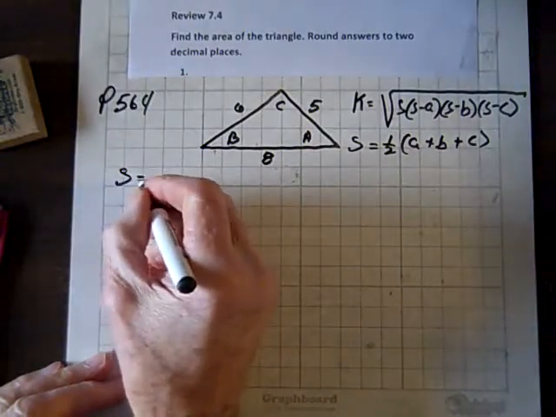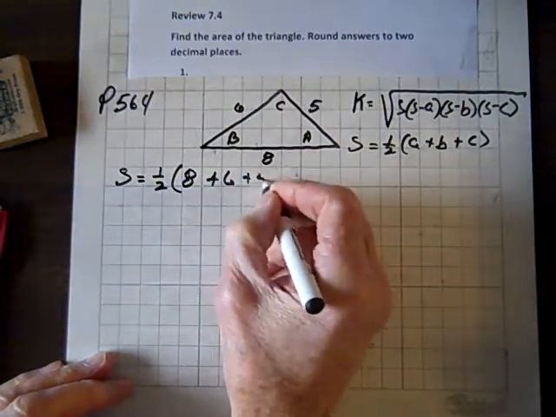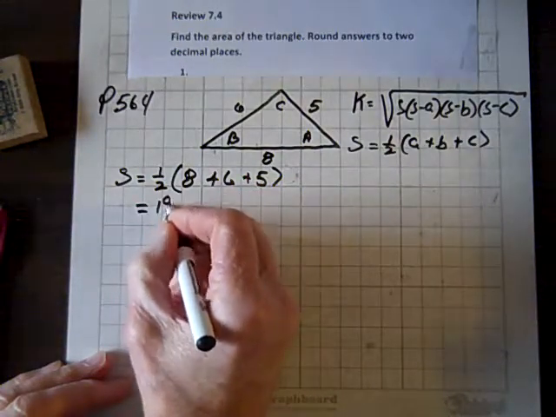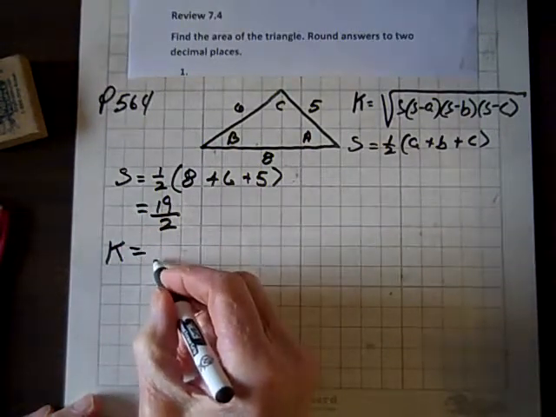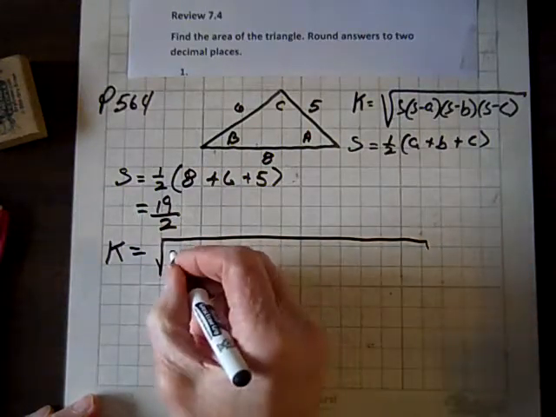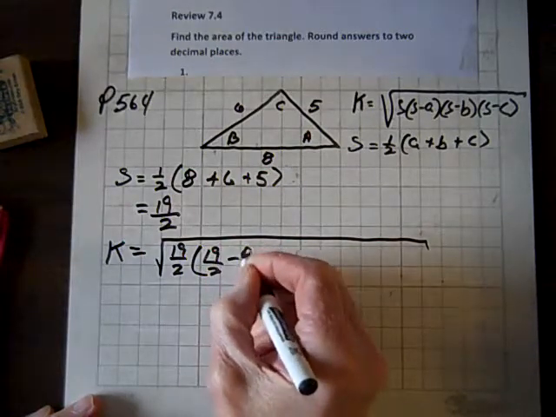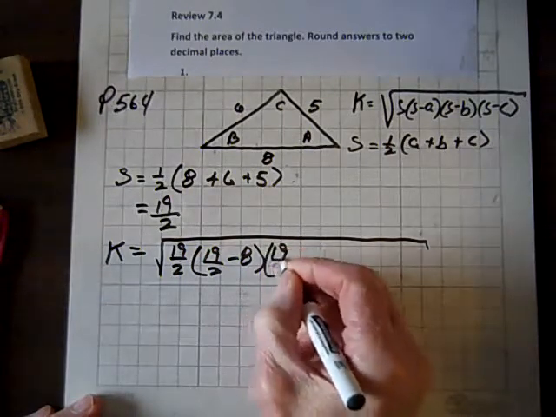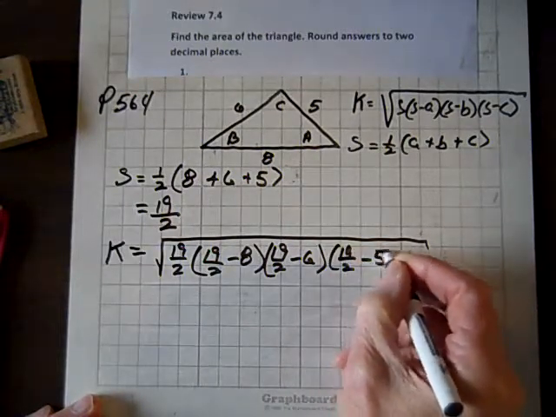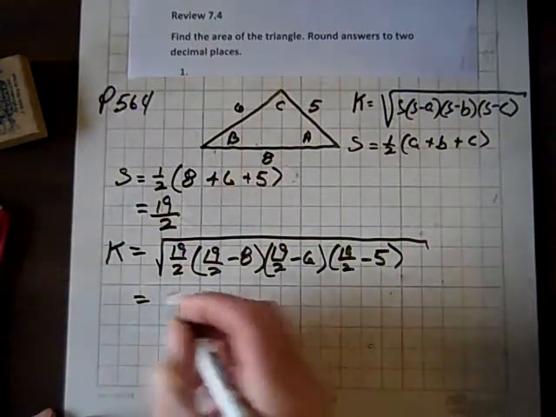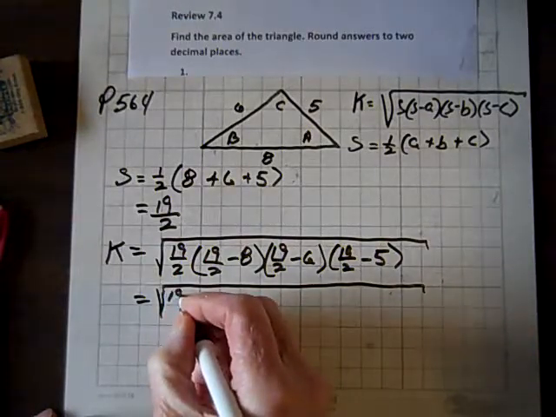So S equals 1/2 times 8 plus 6 plus 5, which equals 19 over 2. Okay, so K equals, applying that formula, the square root of 19 over 2 times 19 over 2 minus 8 times 19 over 2 minus 6 times 19 over 2 minus 5. And when we get a common denominator for each difference, that common denominator is 2.